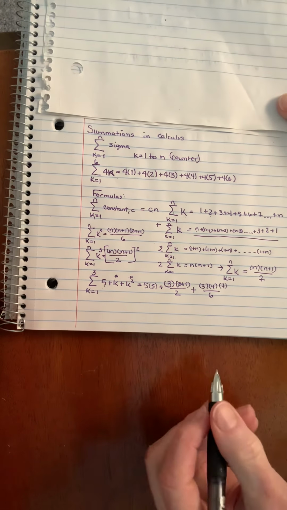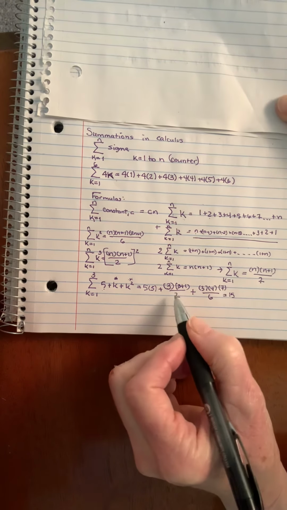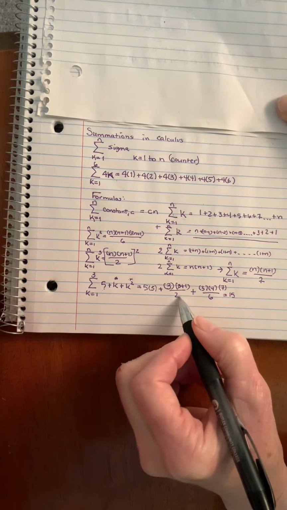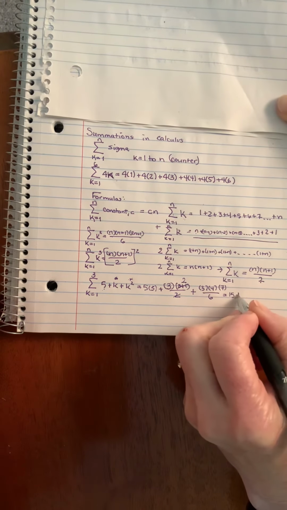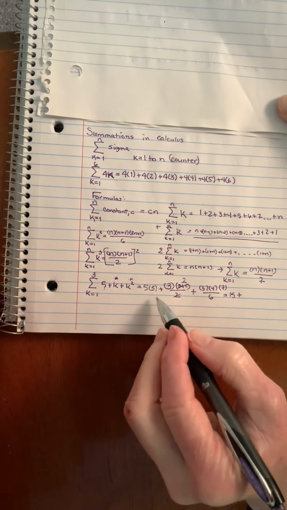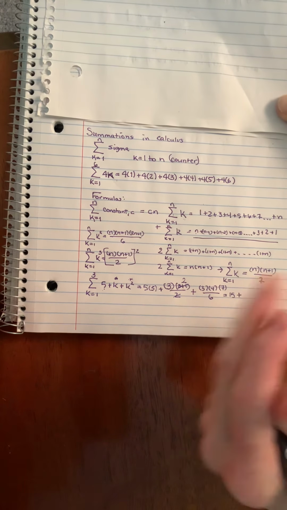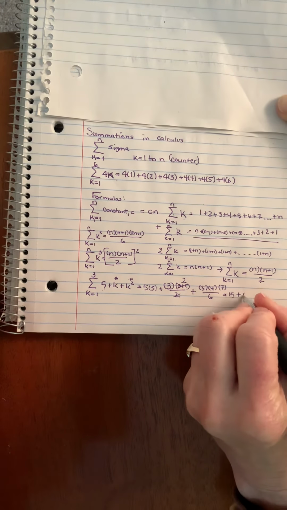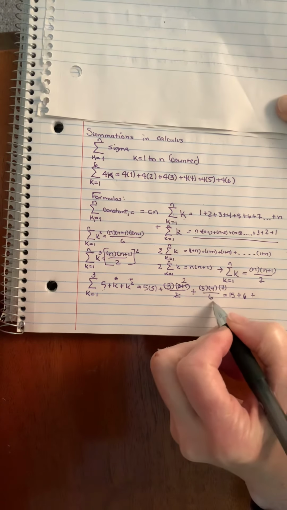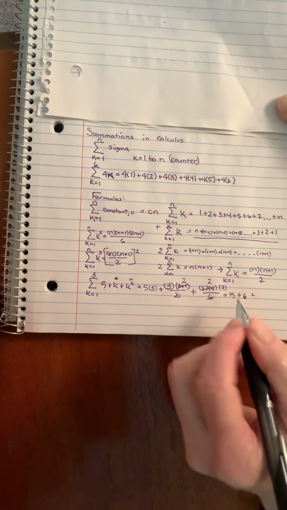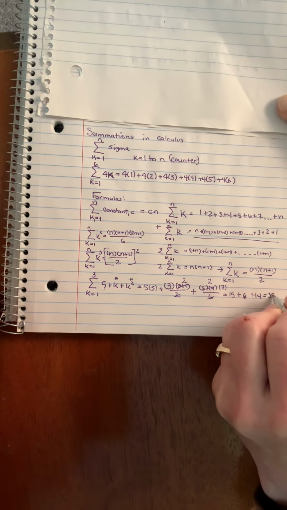So let's figure out the value of this. 5 times 3 is 15. Now this one is 3 times 4 over 2. Well, 4 over 2 is just 2, so 3 times 2 is 6. And then here I've got plus 3 times 4, that's 12 over 6, so there's 2. So 2 times 7 is 14. So I've got 20 plus 15 is 35.